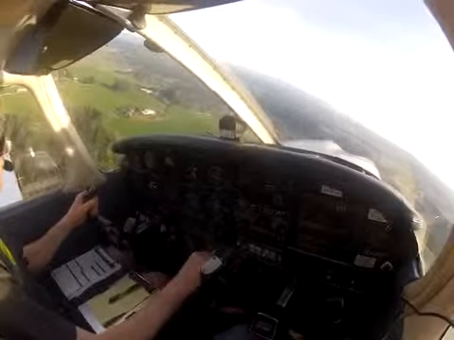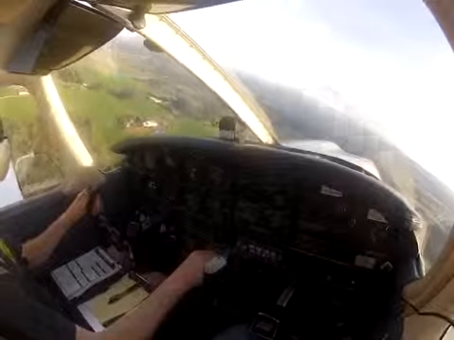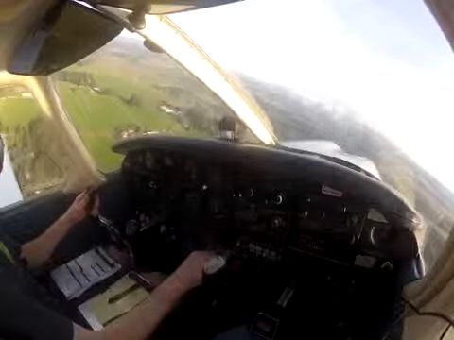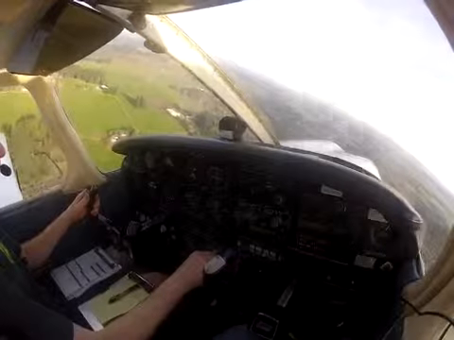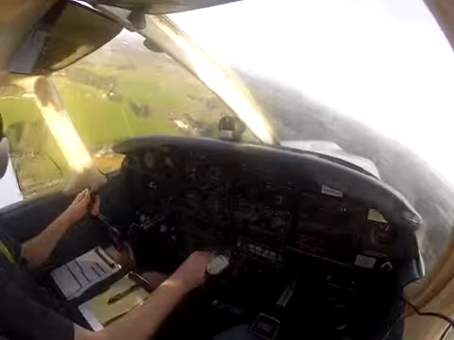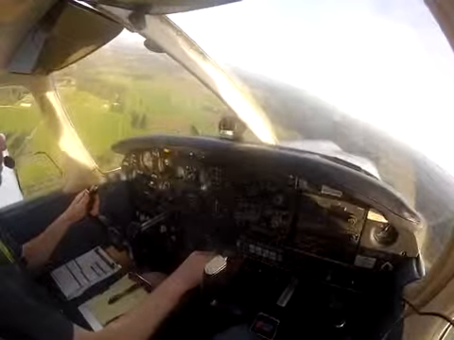Should the engine fail at this altitude, we've got seconds to configure and commit. Yep. So we'll get right to it. The traffic collision avoidance is going to be your biggest worry out here.